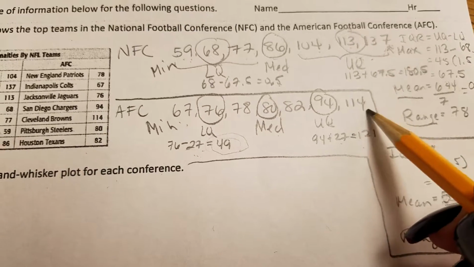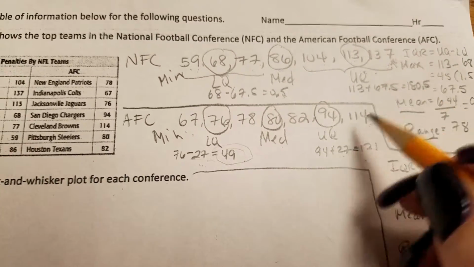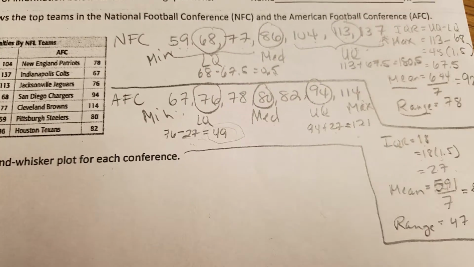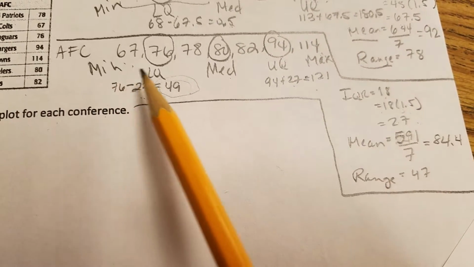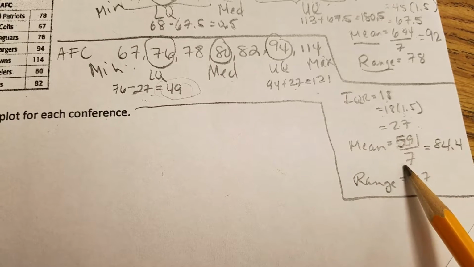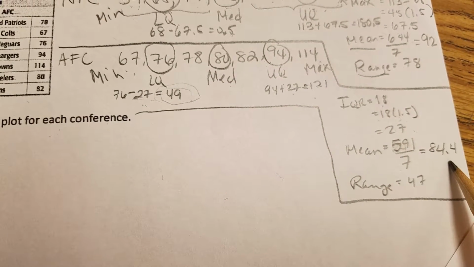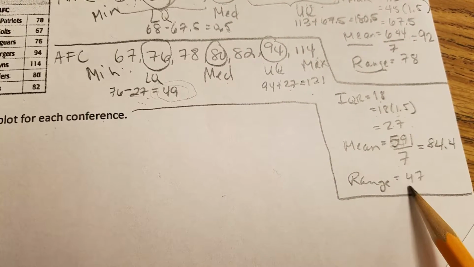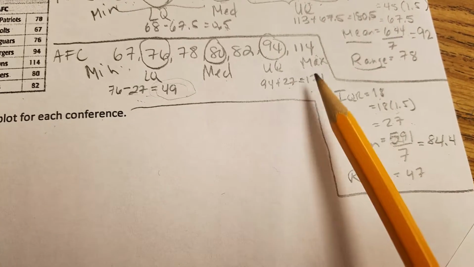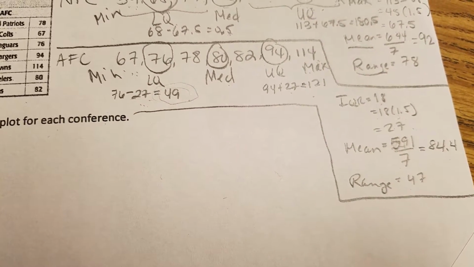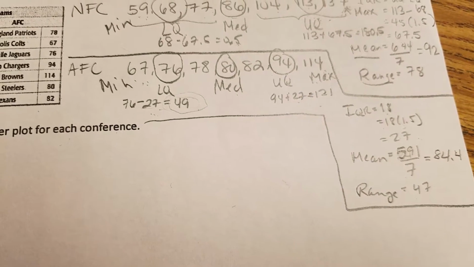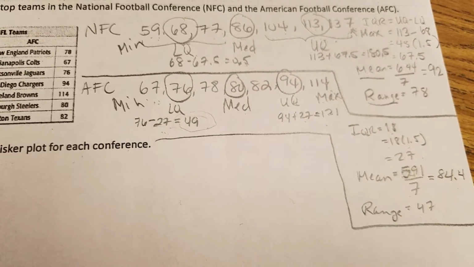So I don't have anything higher than 121, so this is my maximum. I found the mean by adding all these numbers up and dividing by 7, and I got 84.4. Found the range, and I got that by taking 114 and subtracting 67. The next thing we need to do is graph our box and whisker plots.